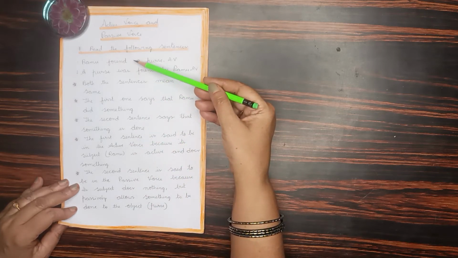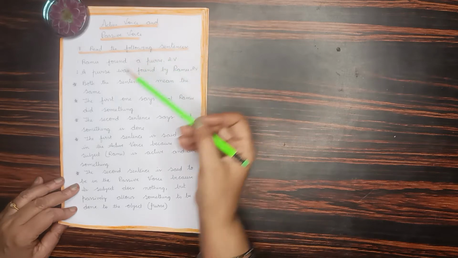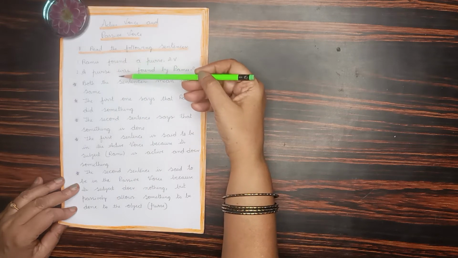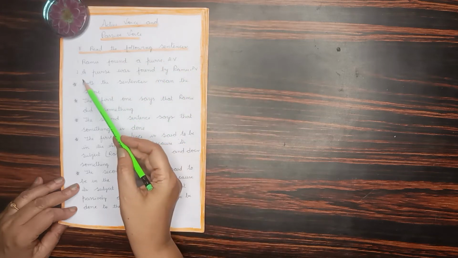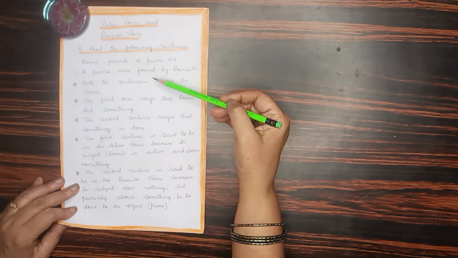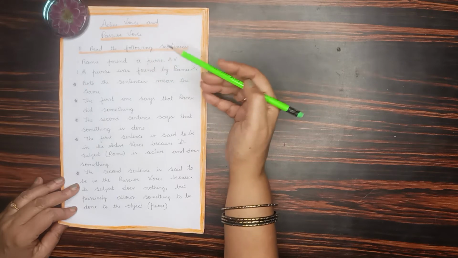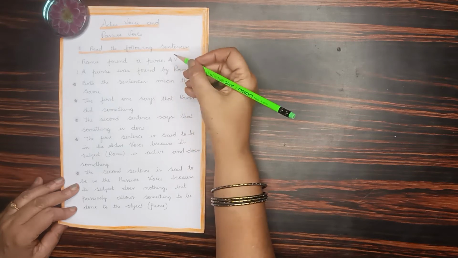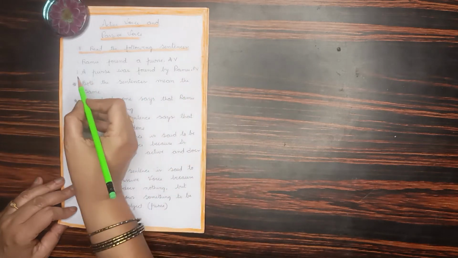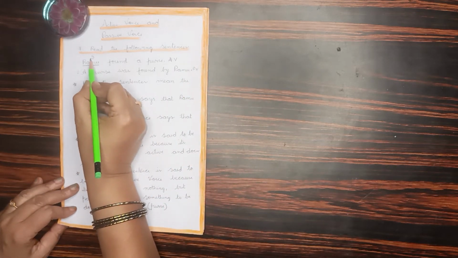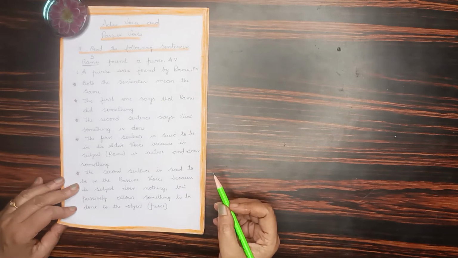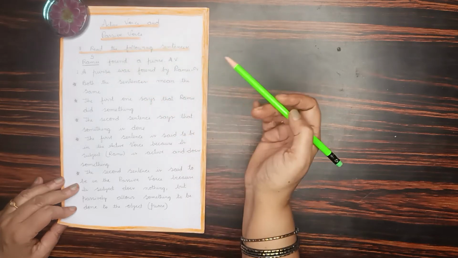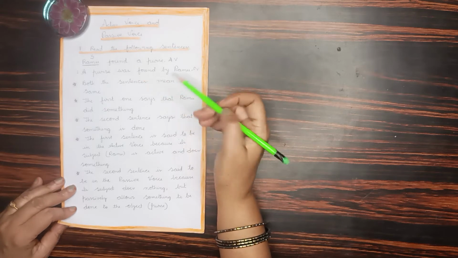The first sentence says that Ramu did something. Ramu found a purse. That is, Ramu did something. The second sentence says that something is done. That is, a purse was found. Next, the first sentence is said to be in active voice because its subject Ramu is active and does something. And the second sentence is said to be passive voice.